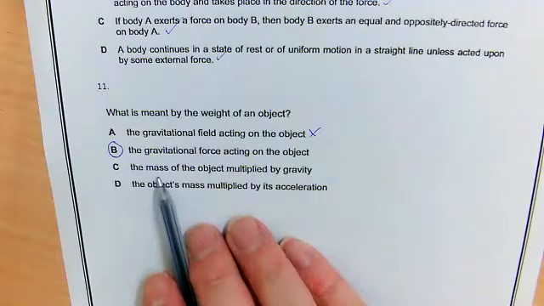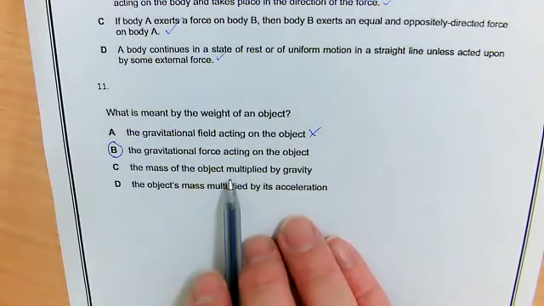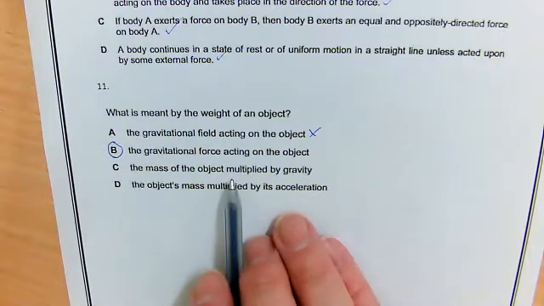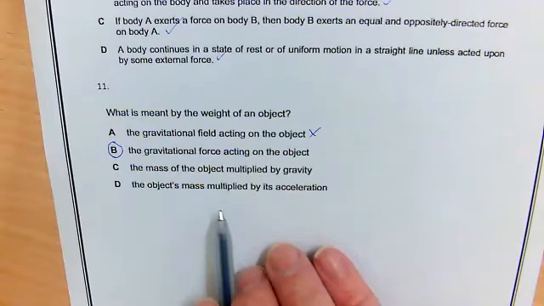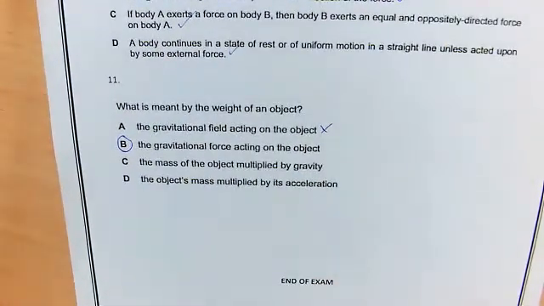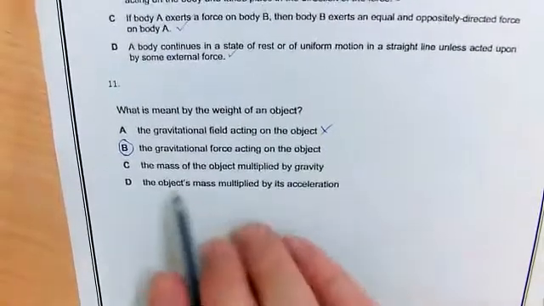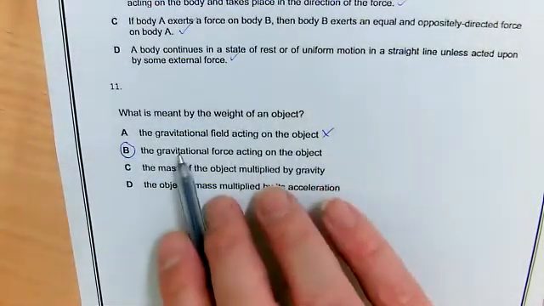Because if we look here, the mass of the object multiplied by gravity, well, if I said mass of the object multiplied by the gravitational field strength, then you could say that was the weight of an object, but it's not very well worded, so it's not really right. The object's mass multiplied by its acceleration. If it said its acceleration due to free fall, yes, but it just said its acceleration. Acceleration of what? Down a slope? As it's accelerating because it's being pushed by a jet? I don't know. It's not clear. The only one that's very clearly and very precisely the definition of the weight of an object is B.